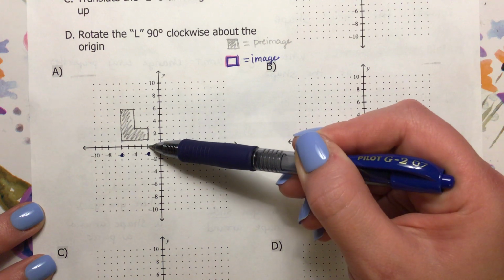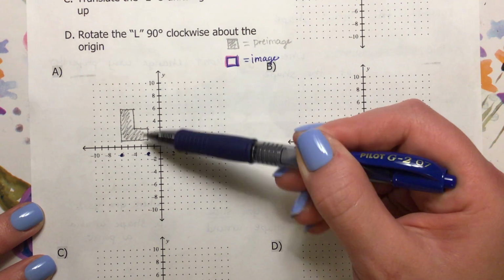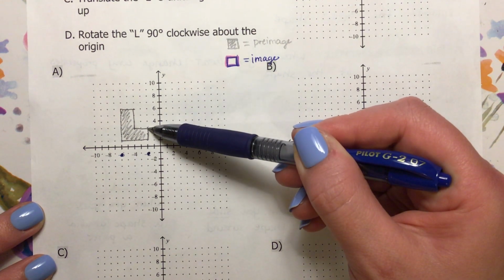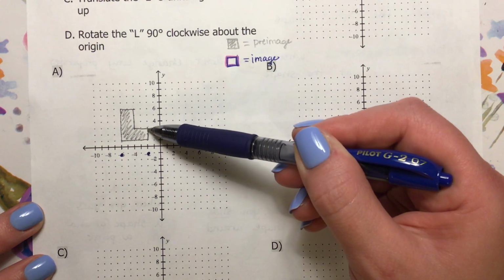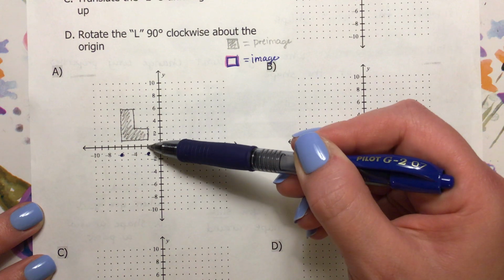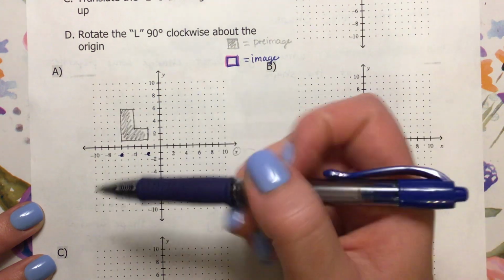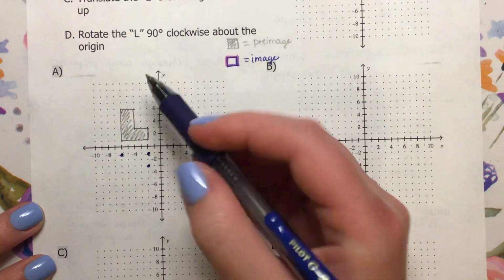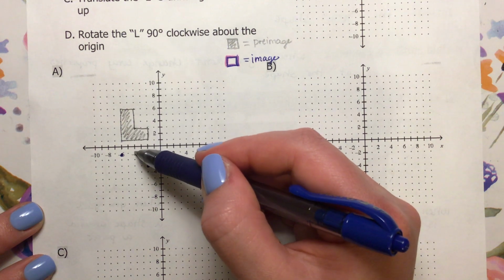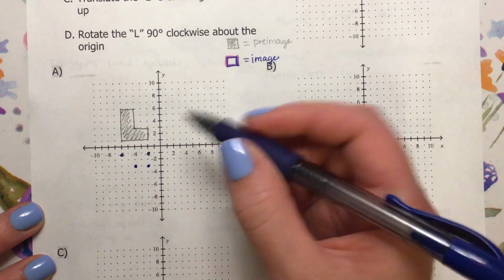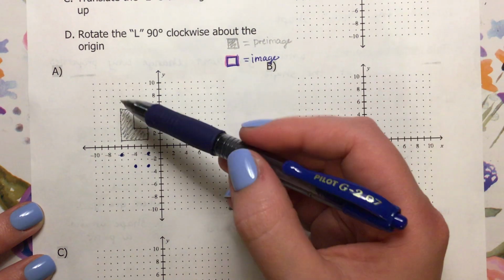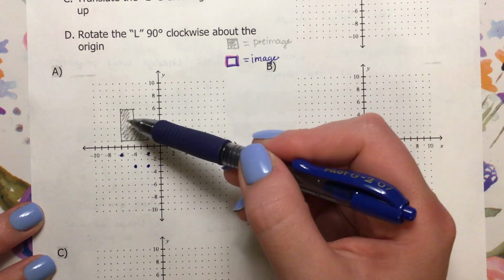So here's my line of reflection. My original pre-image needs to be the same distance away from my line of reflection as my image is. So if this is 3 away, then this guy down here should be 3 away. This one's 3 away as well. 1, 2, 3. And it's easy to do the corners because then you can just connect the dots, like a connect the dots game.